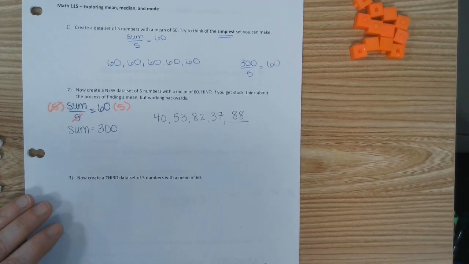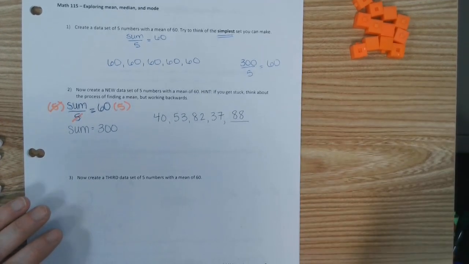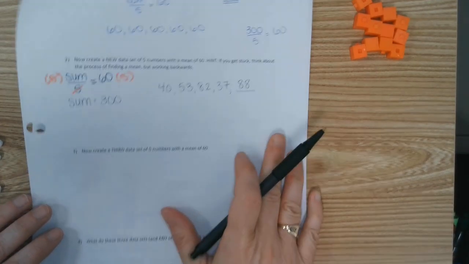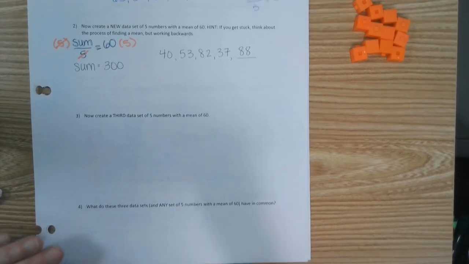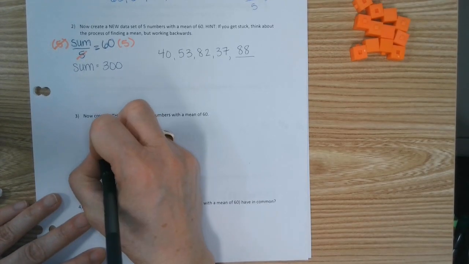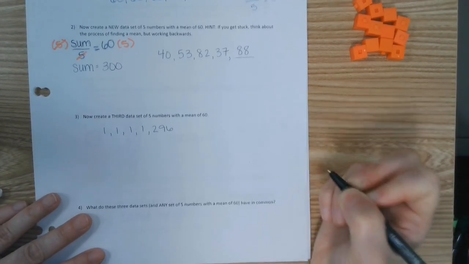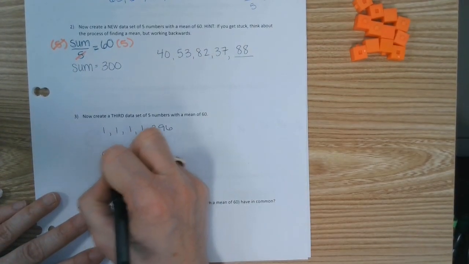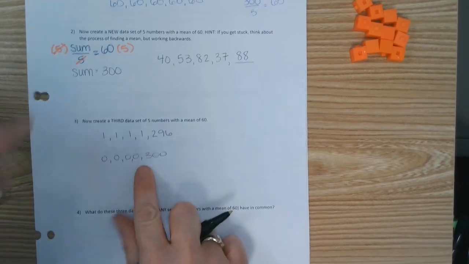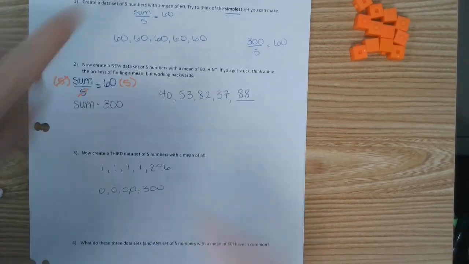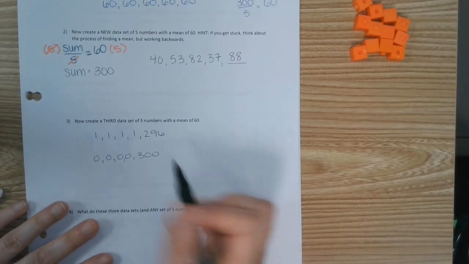Now, if I wanted either a different mean, or if I had a different number of values, then my sum would have to be different. Create a third one. Again, you can pause the video, do your own. And sometimes I like to look at the extremes, right? So I could even have 1, 1, 1, 1, and 296. Or I could have 0, 0, 0, 0, and 300. And to my mind, these two are kind of the opposite extremes, like either all the same or as far apart as you can get without going into negatives.